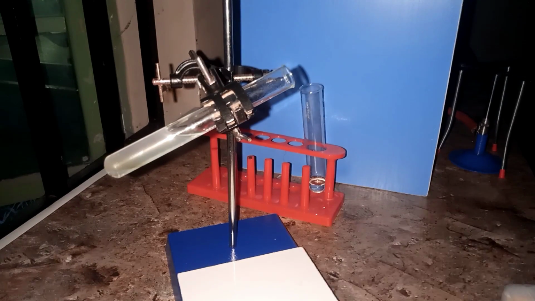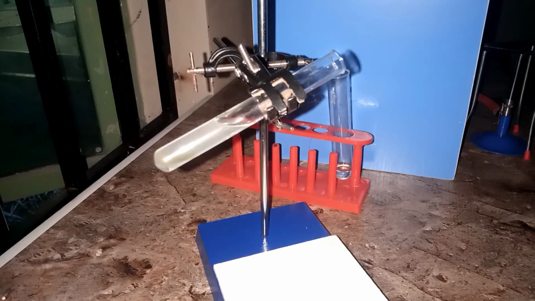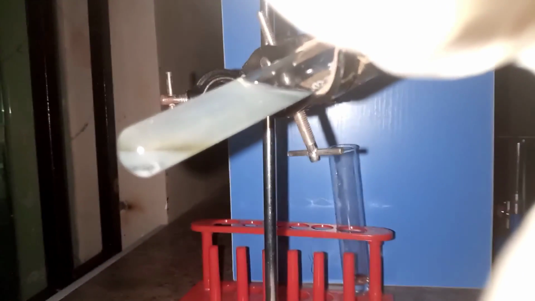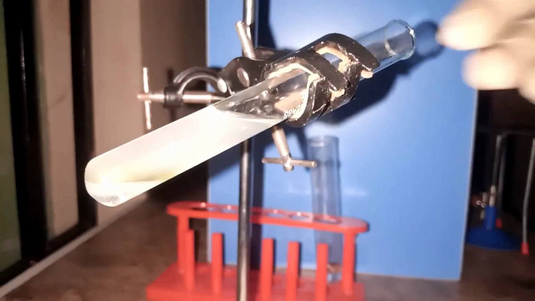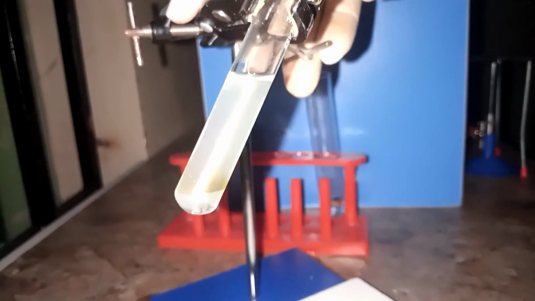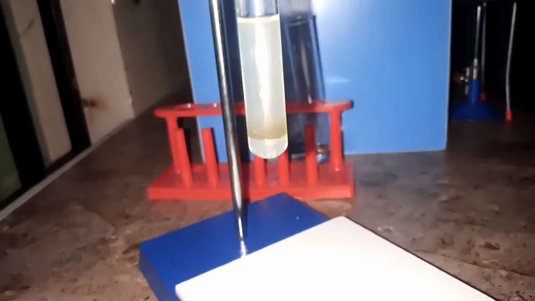All right, so merely looking at it, you will see the brown ring just at the junction between the acid below and the solution above. Let me give you a clear view of that. You can see the brown ring just below the acid and the solution above. So this confirms the presence of nitrate. So if I straighten this very well, carefully, yes, now you can see it very well. So this is how you test for nitrate ion in a solution.